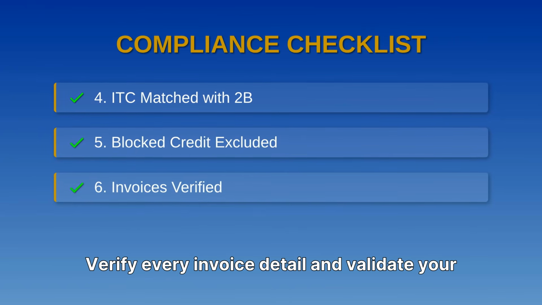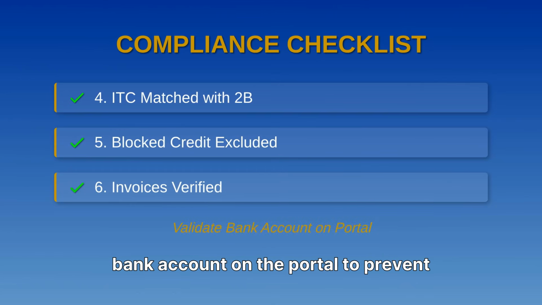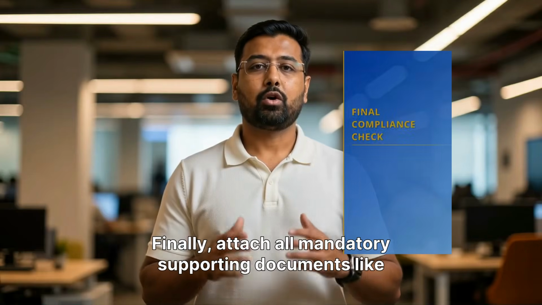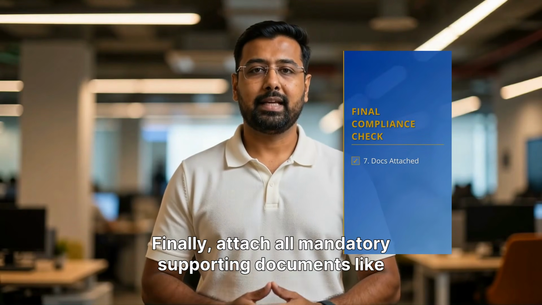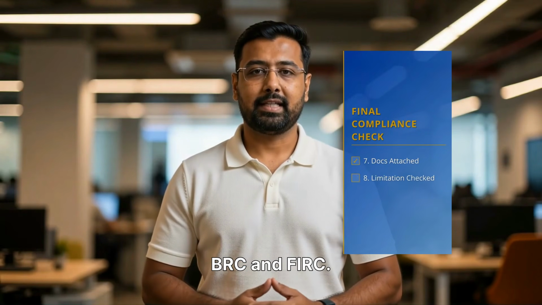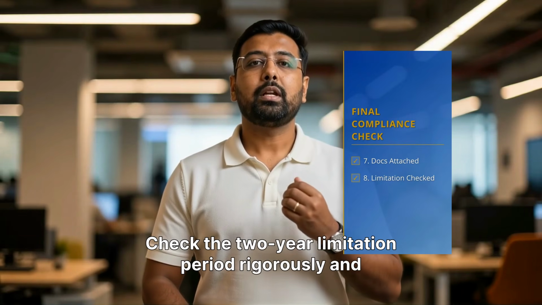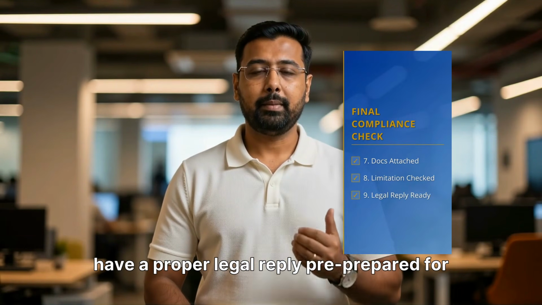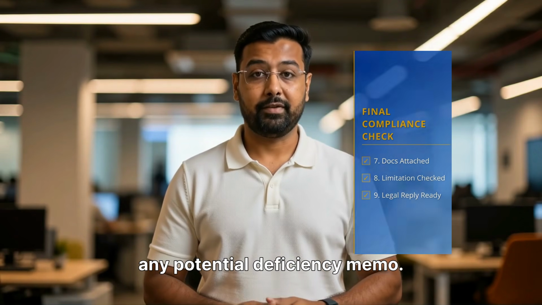Verify every invoice detail and validate your bank account on the portal to prevent payment delays. Finally, attach all mandatory supporting documents like BRC and FIRC. Check the 2-year limitation period rigorously and have a proper legal reply pre-prepared for any potential deficiency memo.